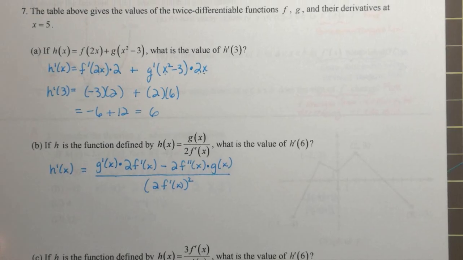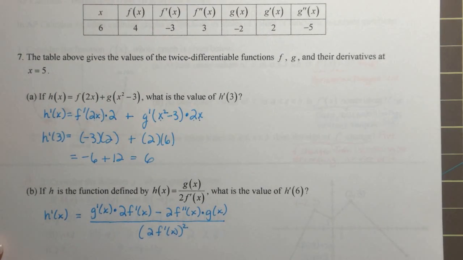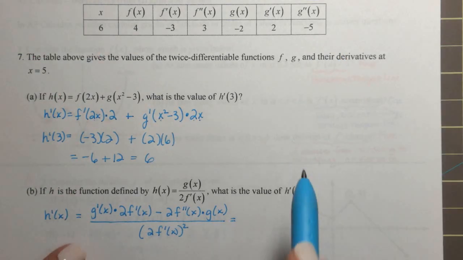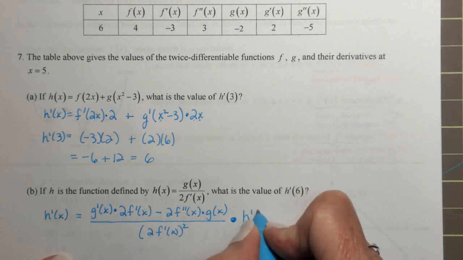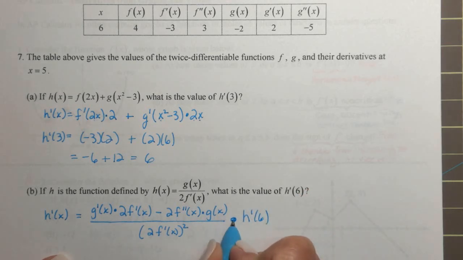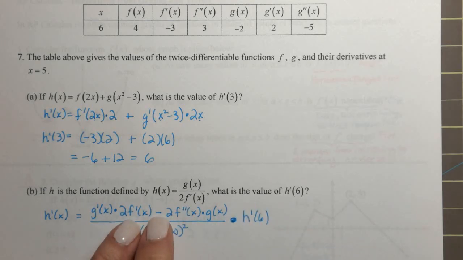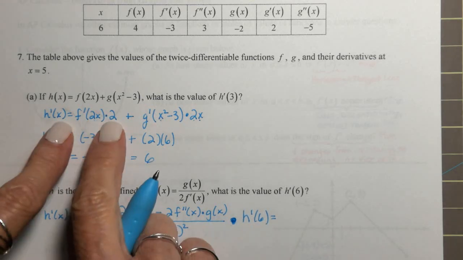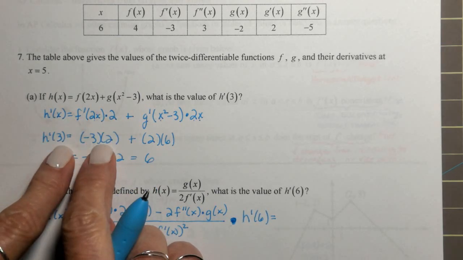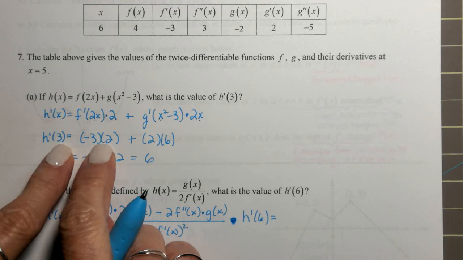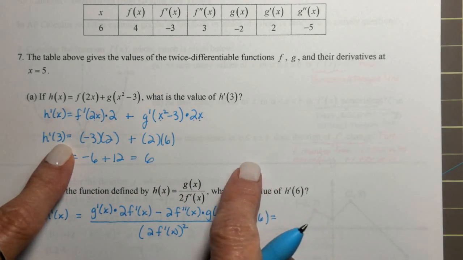Okay, now I am going to plug in my numbers. I don't want to put an equal sign there if I'm going to plug in numbers, because this is not always equal to this thing with numbers in it. Just leave yourself a space, write what you're doing. This is h prime of x. This is going to be h prime of 6. You always want to communicate what you're doing. Don't just write equals, equals, equals, equals if they're not equal.